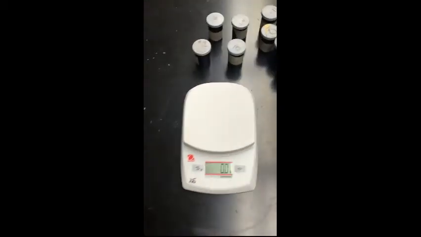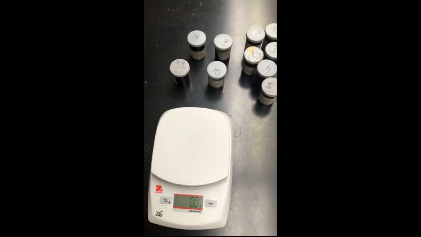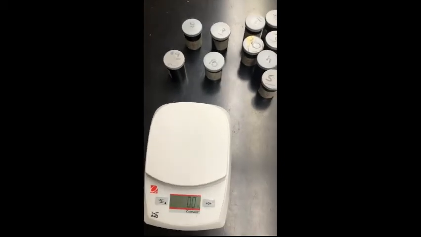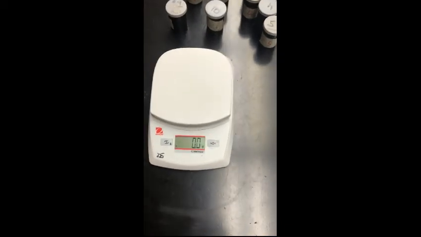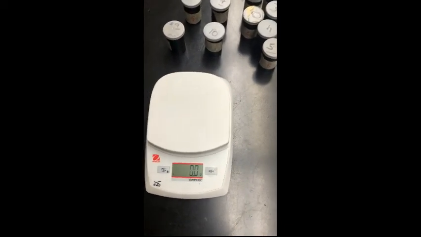Okay, so let me remind you that some of these canisters may have the same number of washers, even though the masses aren't identical, so that introduces a little bit of uncertainty. But your goal now is to figure out how many washers are in each one based on the total masses minus the mass of the canister. Good luck.